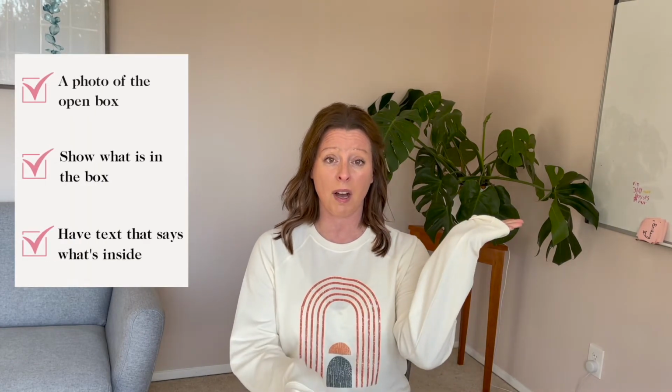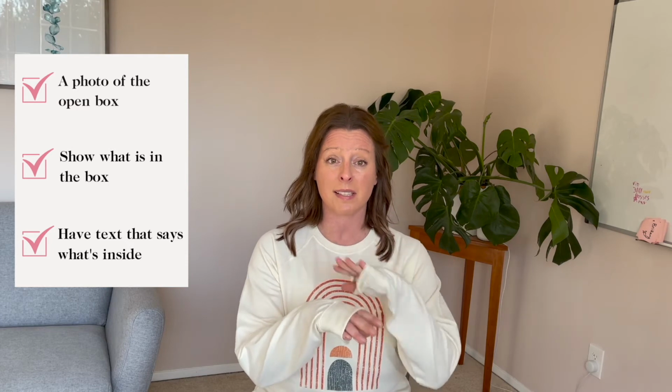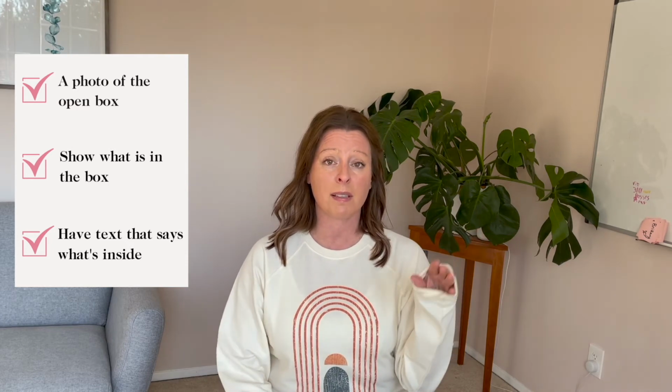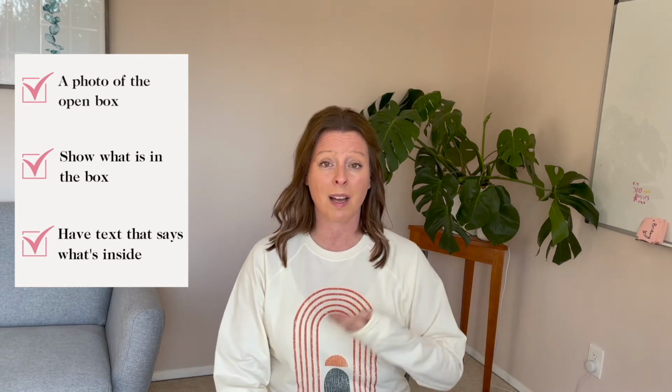This is really important, and this is something that a lot of people don't even include on their box. Their entire website has not one picture of the box with sample items inside. Building your website, you want to have a what's inside section that has an open box with items inside displayed really beautifully, and then some sort of text that says what comes in your box.